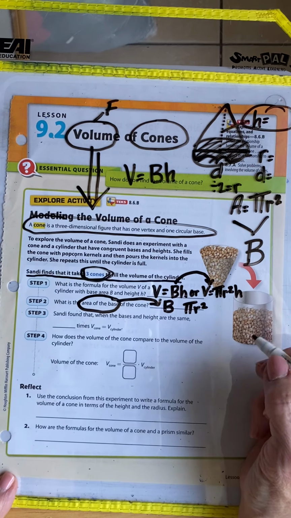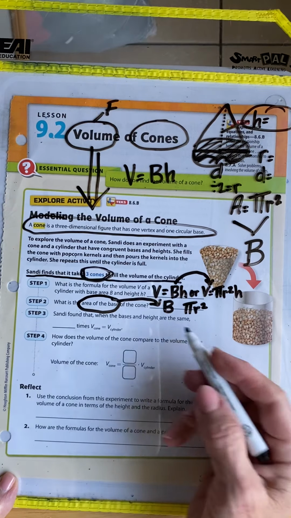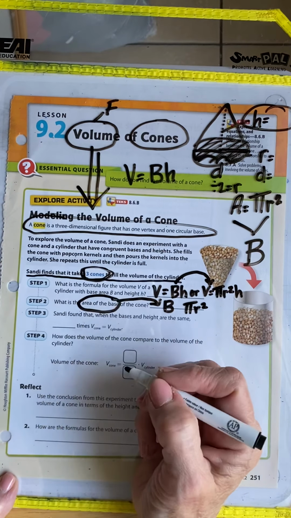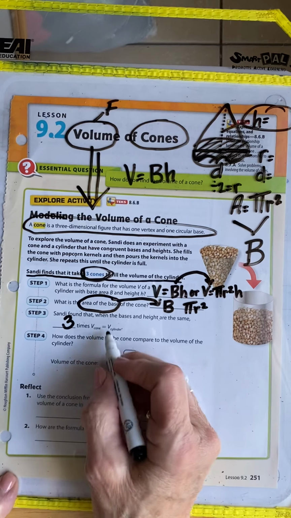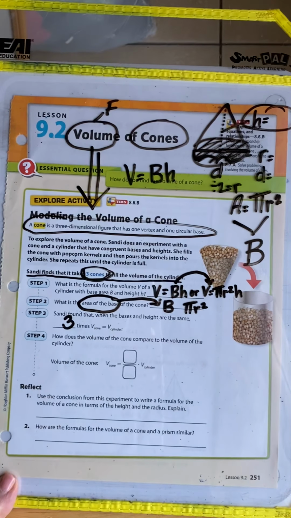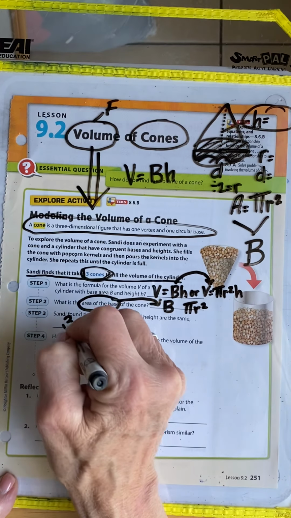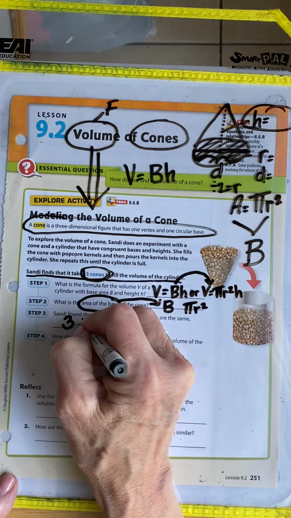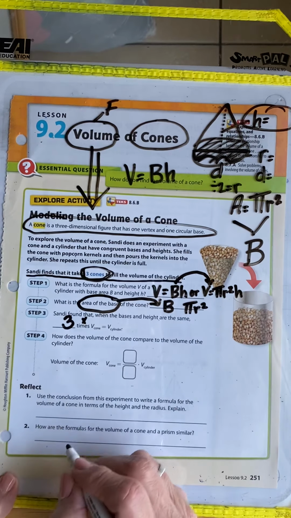It is. So Sandy found that when the bases and height are the same, it took 3 of those cones to equal the volume of the cylinder. So if we go backwards, we know going this direction, 3 times the volume of the cone gives the volume of the cylinder.